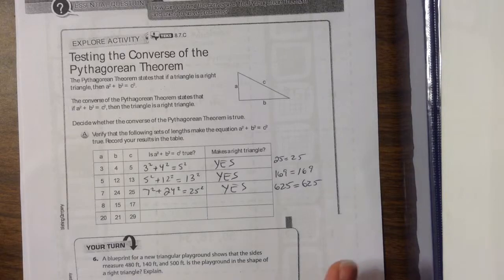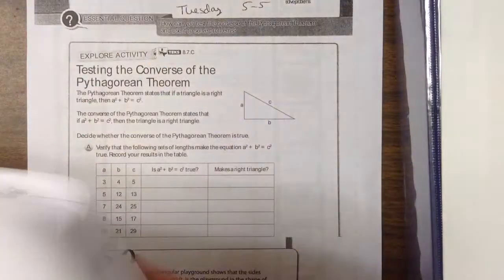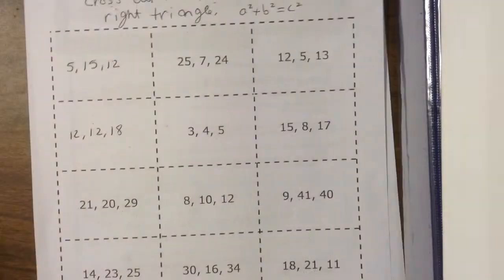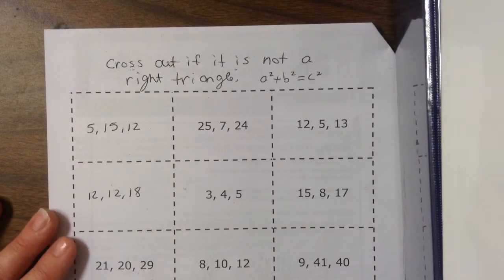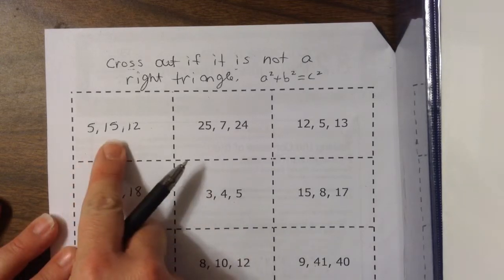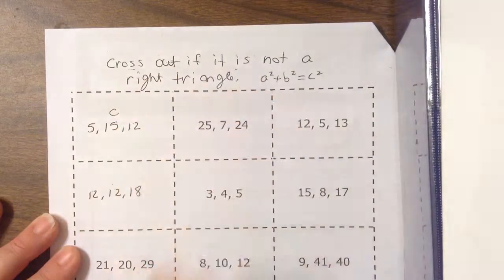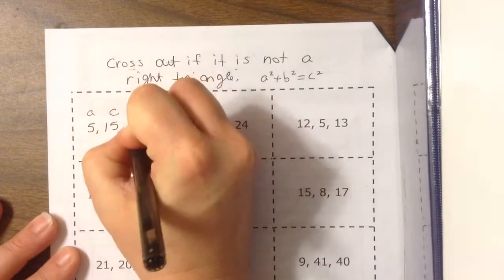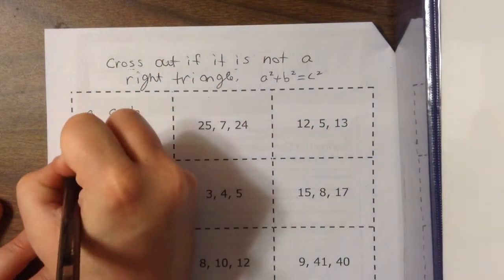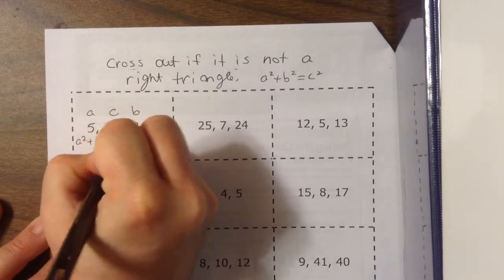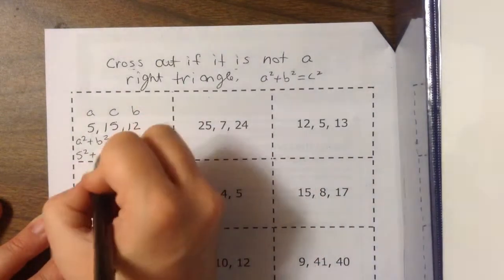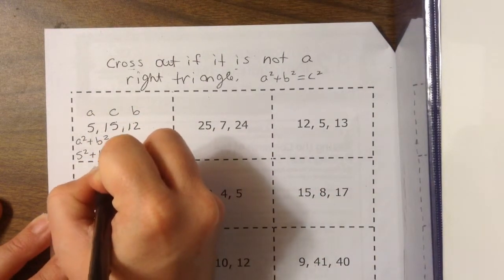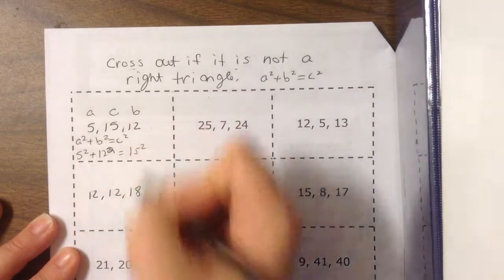Alright, so let's look at the next page here. On this page, you're going to cross it out if it's not a right triangle. This one's a little trickier because the sides are not labeled. C is your longest side. So in this first one here, this is your C. So these will be your A and your B. So you're going to use A squared plus B squared. Does it equal C squared? So 5 squared plus 12 squared. Does it equal 15 squared?